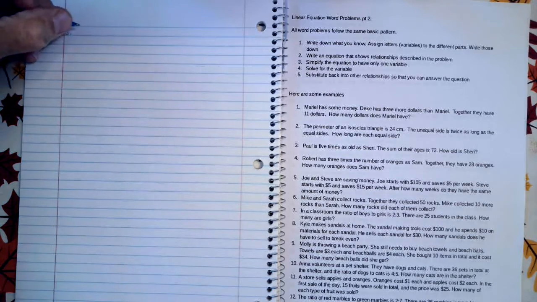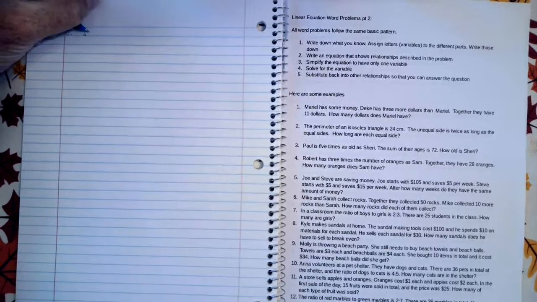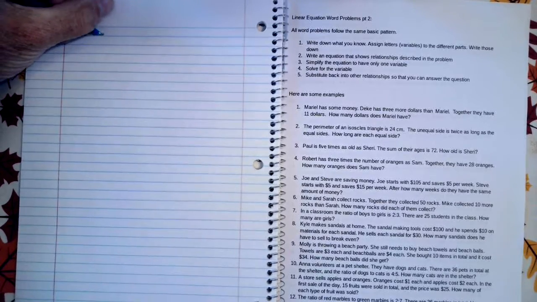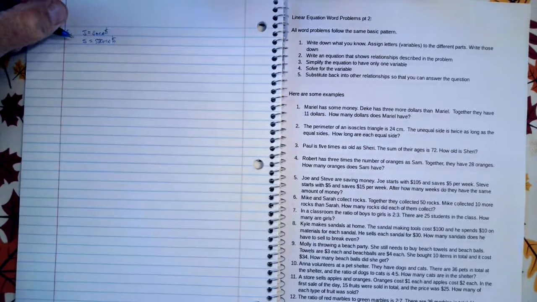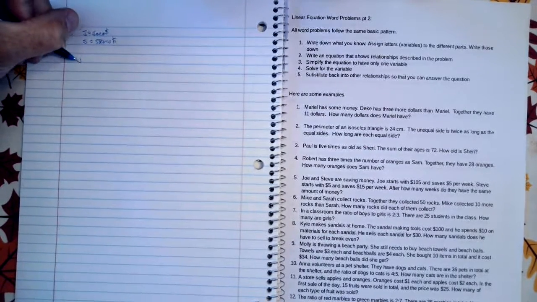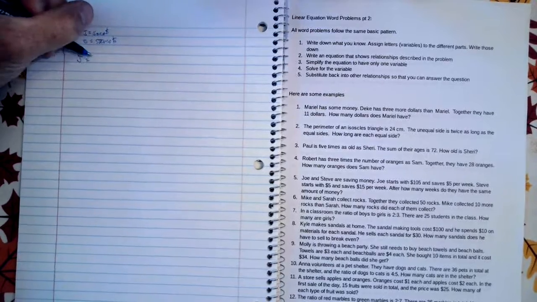So here we go. Joe and Steve are saving money. So J is Joe's dollars. S equals Steve's dollars. Joe starts with 105, saves $5 a week. W equals the number of weeks.